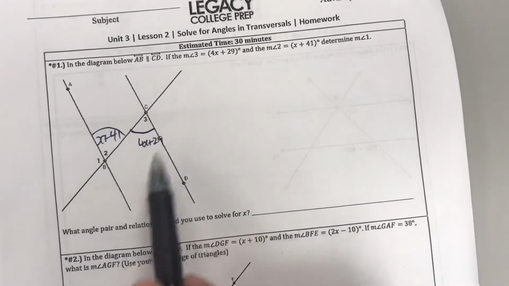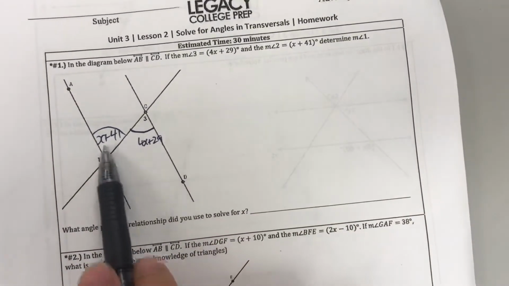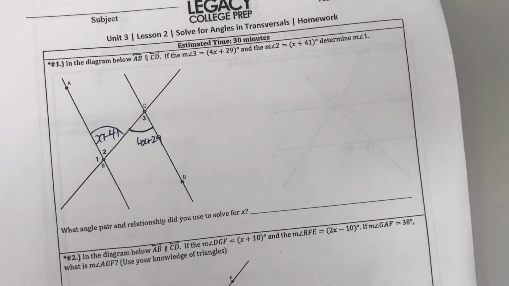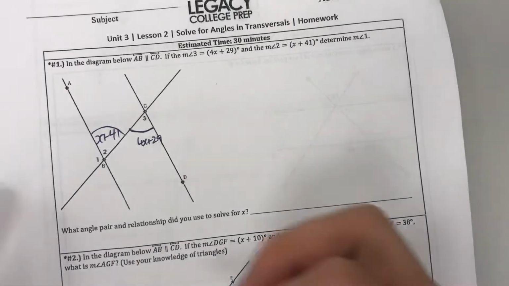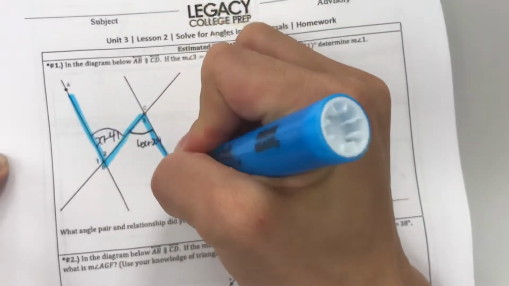So they give you that angle 3 is 4x plus 29, so I already wrote that. And angle 2 is x plus 41, okay? What I really like about this one is that it's very easy, because you can already tell what type of angle it is, right? This is the only angle that creates a Z shape, right?